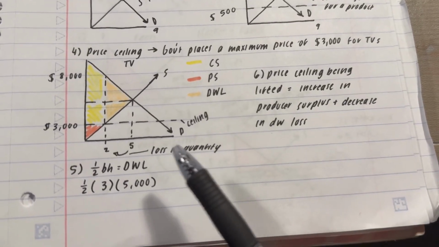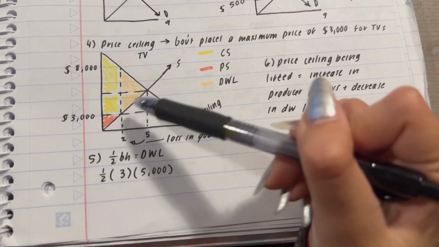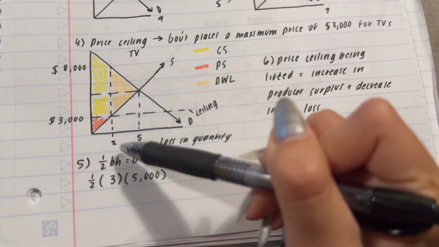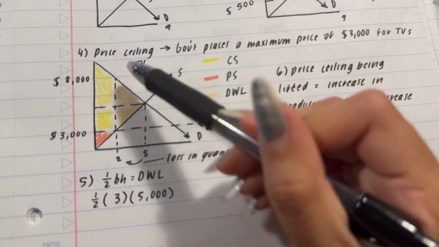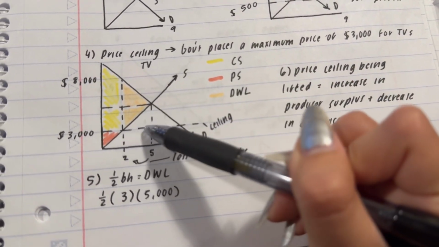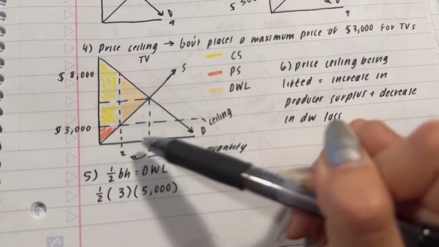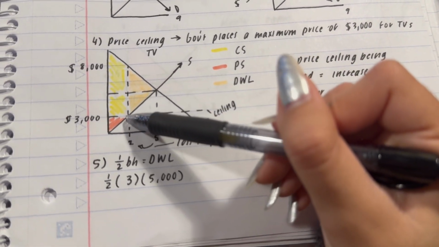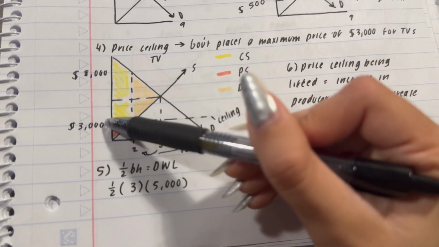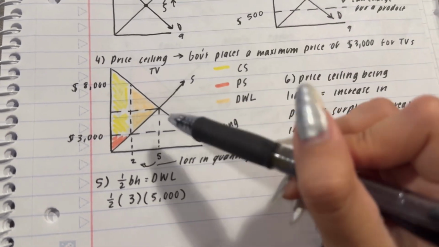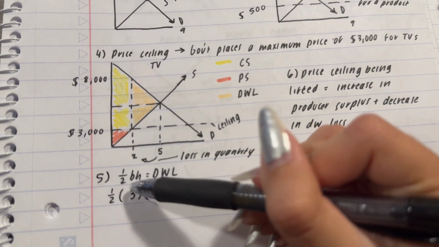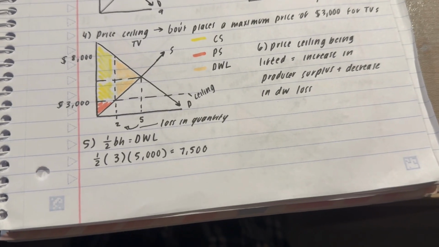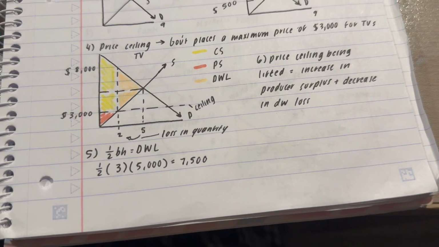So in order to calculate the deadweight loss, which is this triangle right here, you would just basically use the formula for a triangle. So you would take the base, which is the difference between 2 and 5, and add it here. And then you would take the height, which is the difference between 8,000 and 3,000, which would be 5,000. And then you would multiply them together and then also multiply them by 1/2. So in total, that would give you $7,500 of deadweight loss.